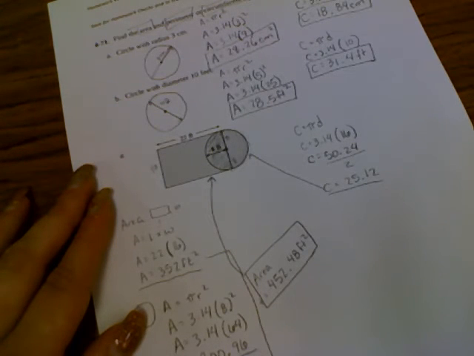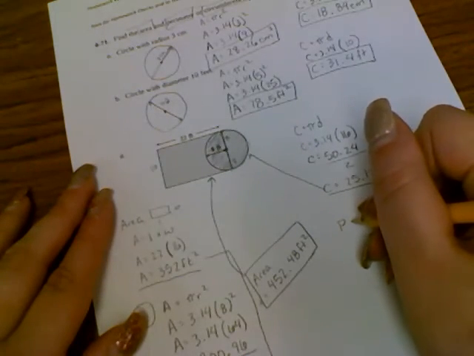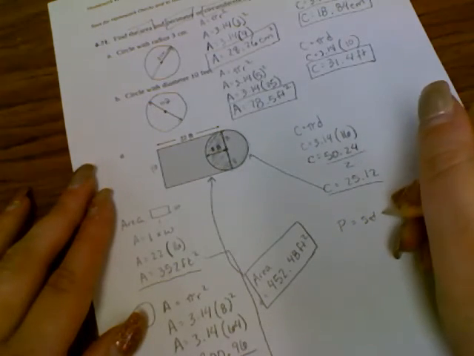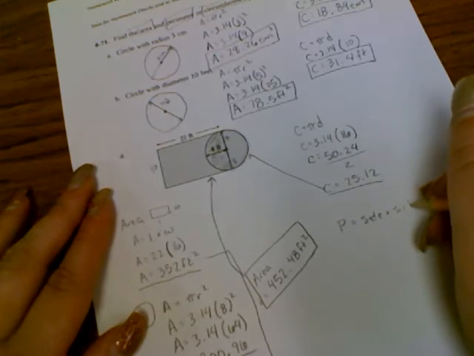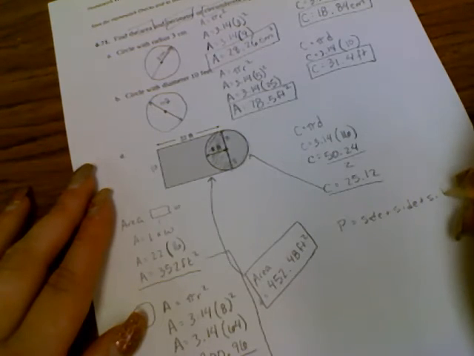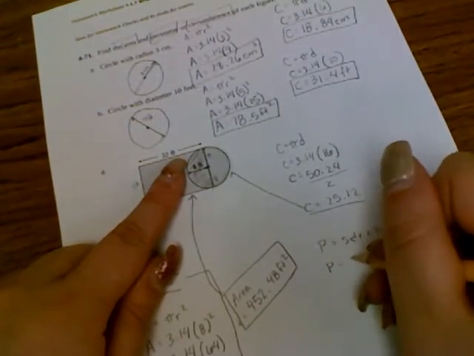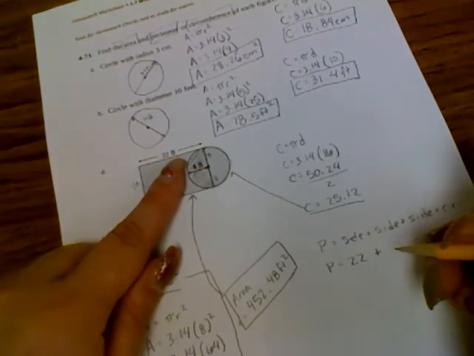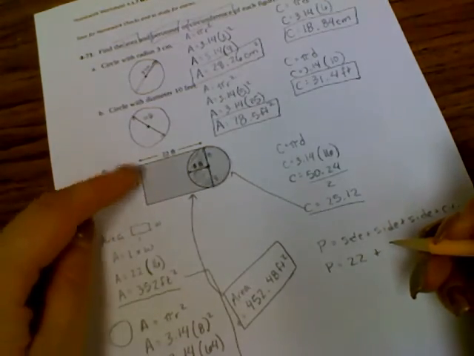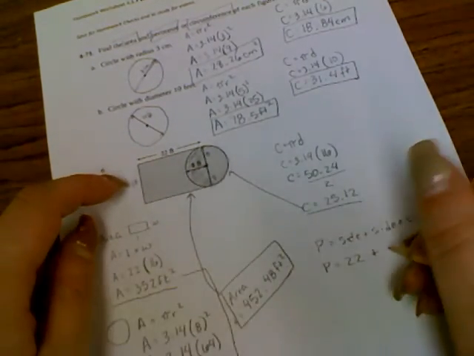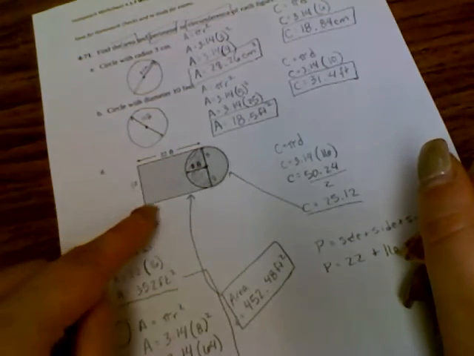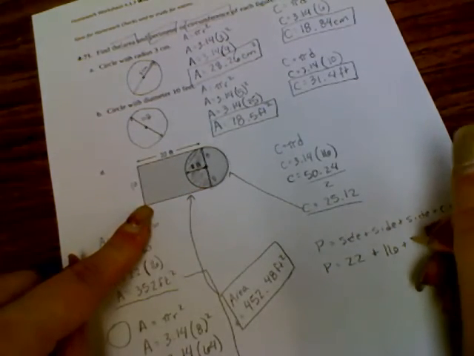Then I need to figure out the perimeter. We know that perimeter is side plus side plus side, however many sides you end up having. My top side is 22, plus this width, which we found before was 16. My bottom width is still going to be 22.